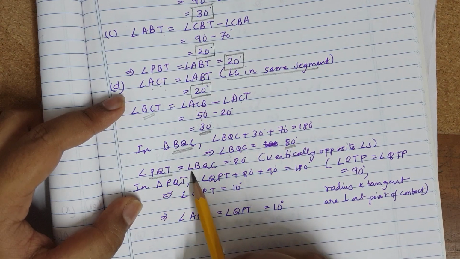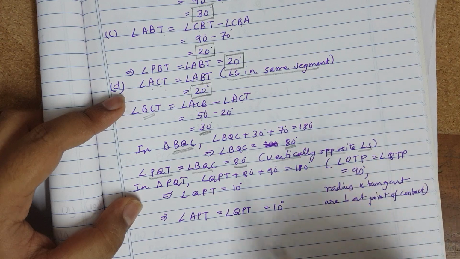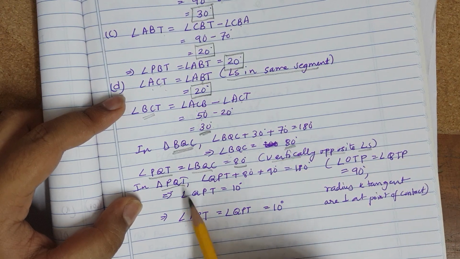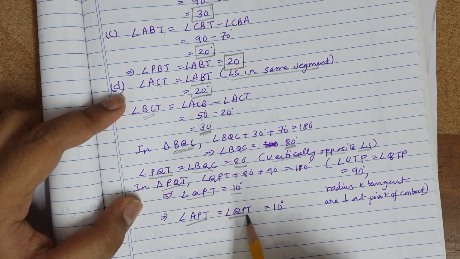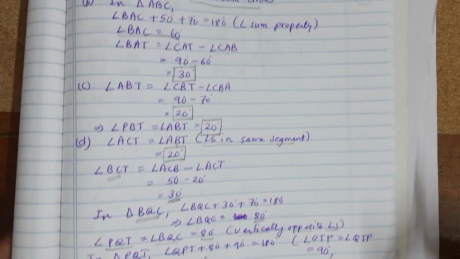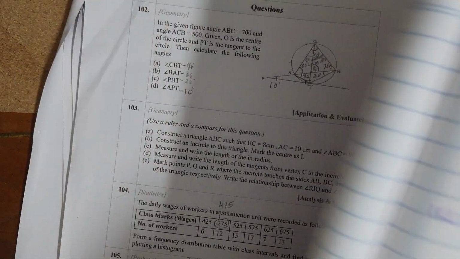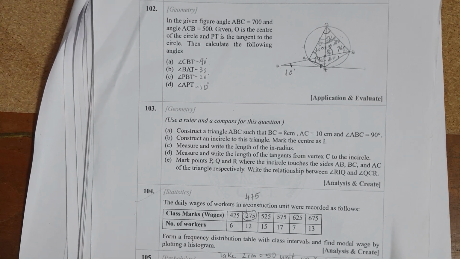Then PQT is same as BQC, which is 80, because they are vertically opposite angles. Then in triangle PQT, if I apply angle sum property, angle QPT will be 10 degree and APT is same as QPT, same as 10 degree. This is just one way to solve it. There can be many ways that you can solve the same question, but you'll get the same answer.